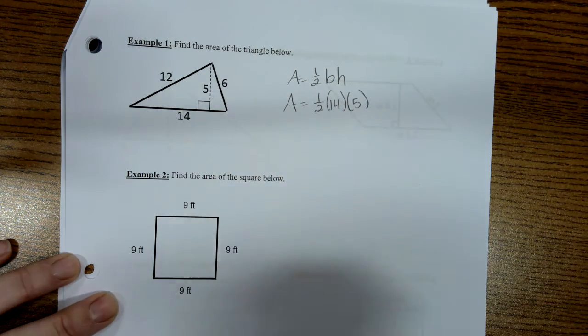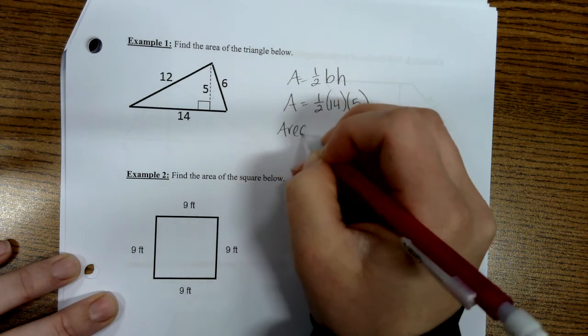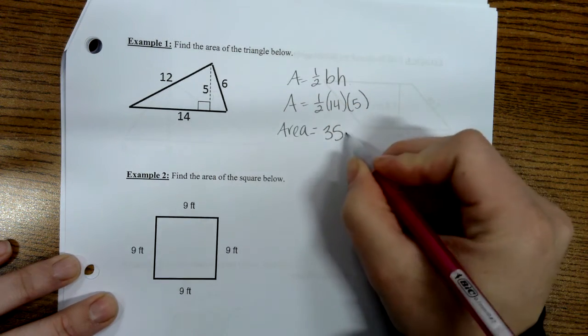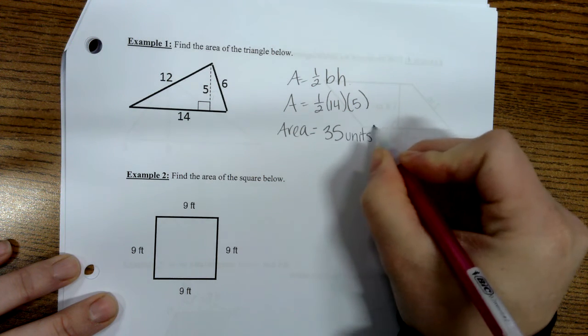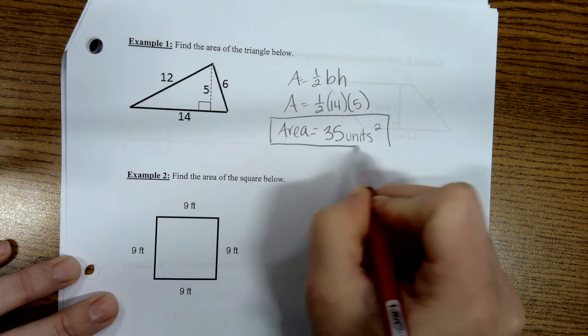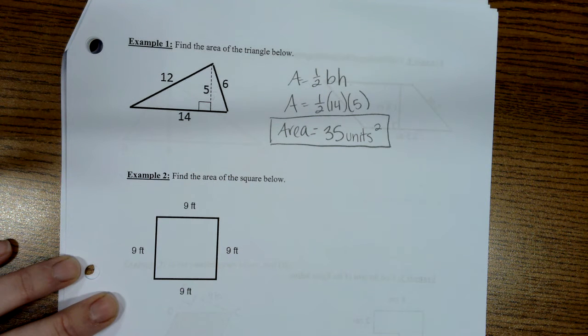Put that in your calculator and you get area equals 35. There are no units here, so we'll just call it units squared. You have to square the units because it's the area. And that's your answer.